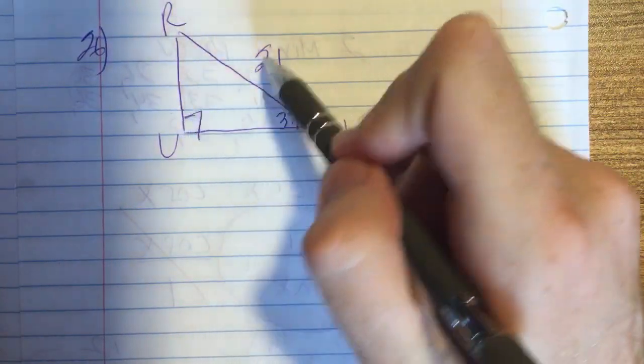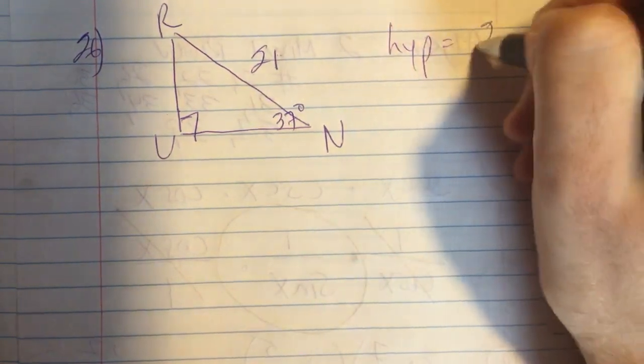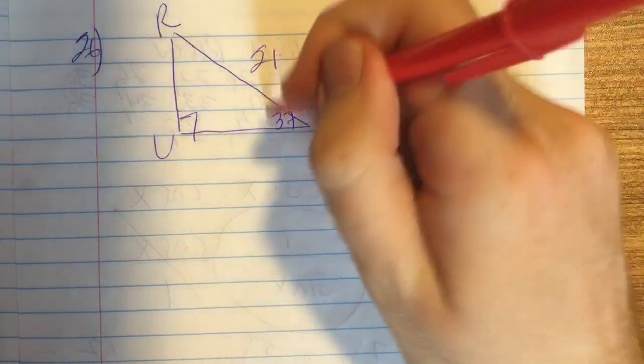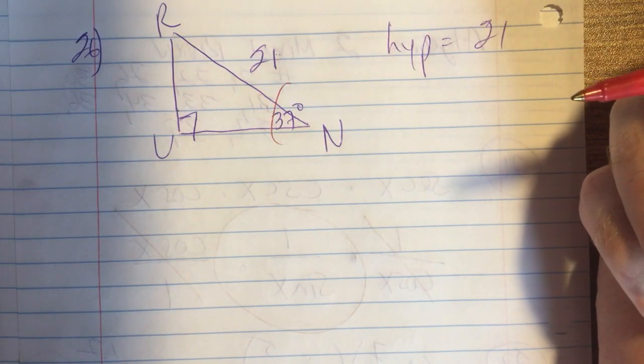So across from the right angle is the hypotenuse. So we know the hypotenuse is 21. And we also know the angle of elevation here is 37 degrees. So that's going to be the reference angle we use. They would like to know the length of side RU, which is over here. So that's going to be our x. That's what we're trying to find.